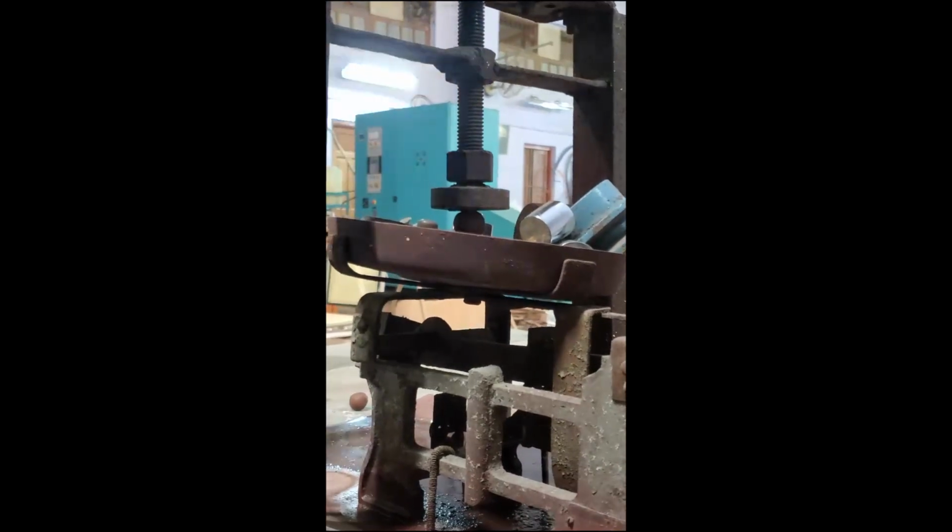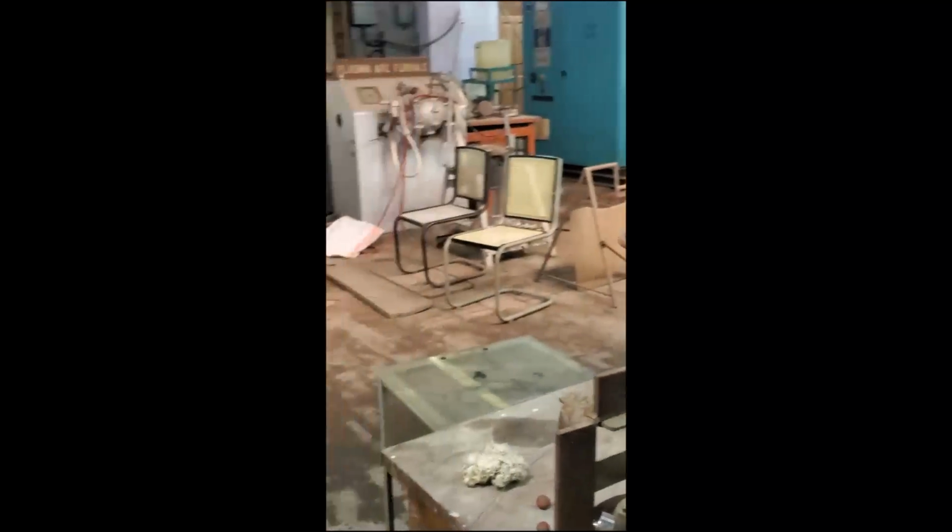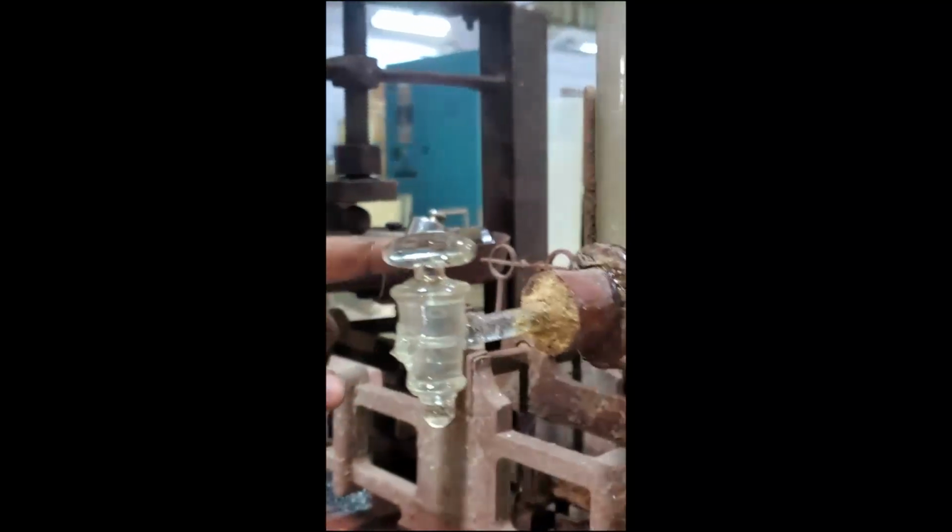So now you can see the pellet is in between this base and the top jaw. So in between these two plates, the pellet is there now. Now see the balance. It is equally balanced.